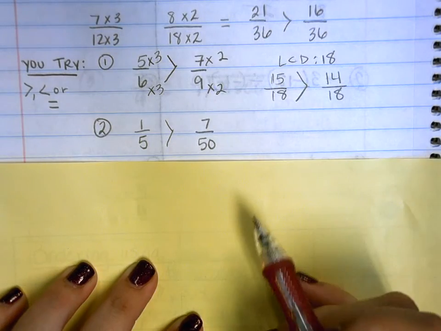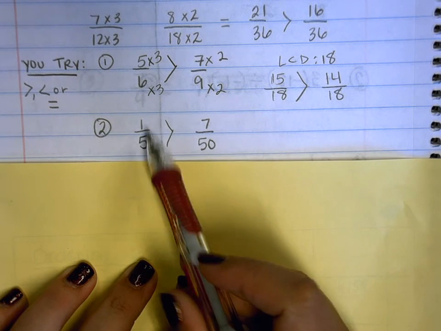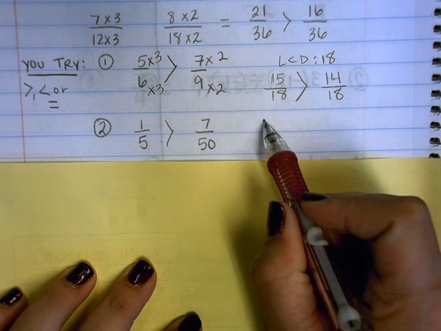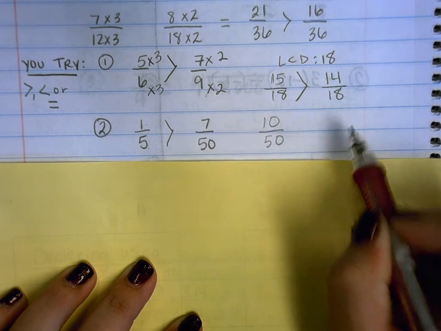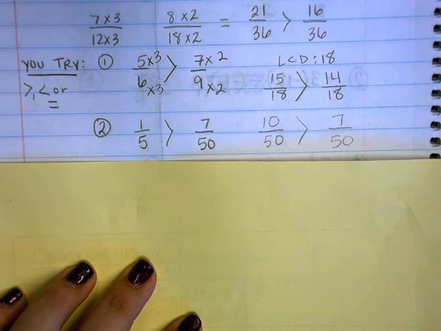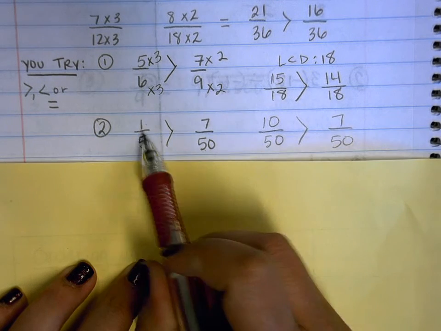So here's how. Common denominator is 50, right? Multiply by 10. Multiply by 10 to get to 50. So now I have 10 over 50, and I have 7 over 50. So clearly the 10 is bigger than the 7. 5 times 10 is 50. 1 times 10 is 10.